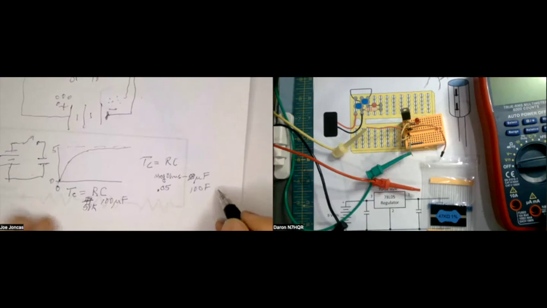So if you got 50K, that would be 0.05 megohms, and this would be 100 microfarads. So if you take 100 multiplied by 0.05, that comes to 500. Move the decimal point over 2 places. So that is 5 seconds.